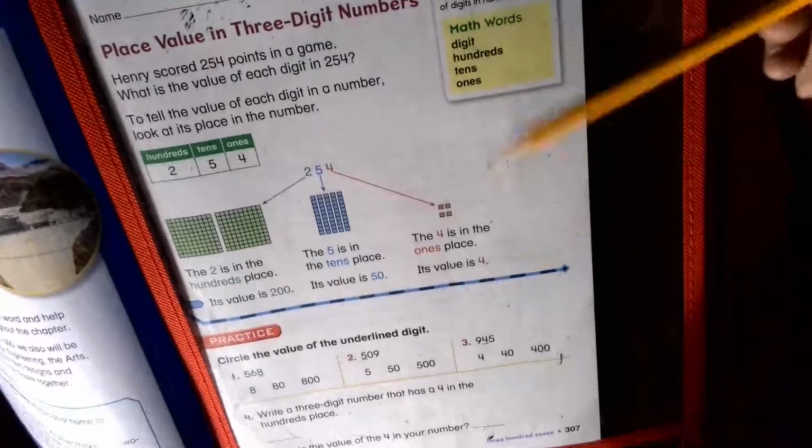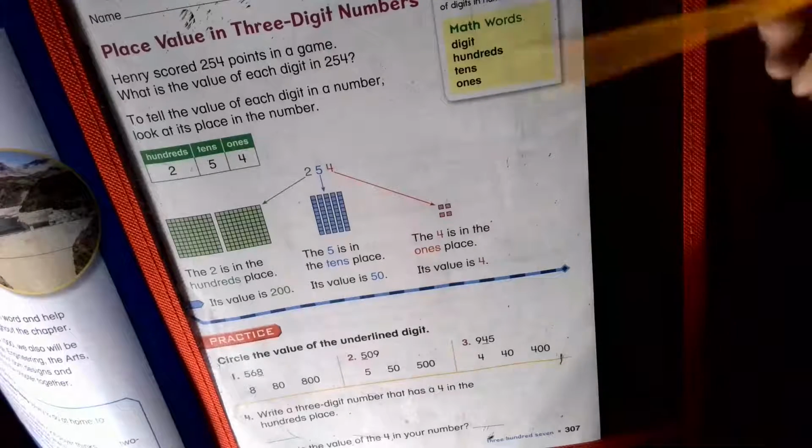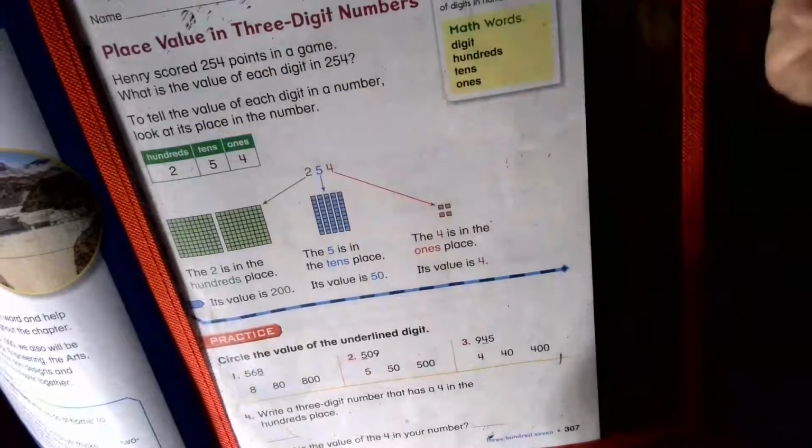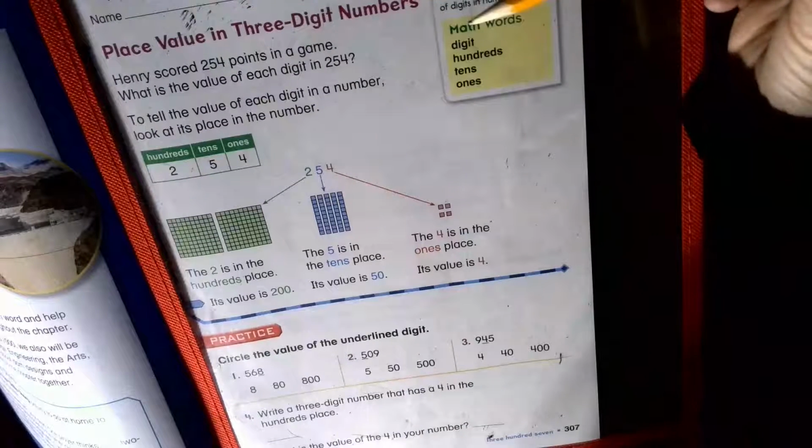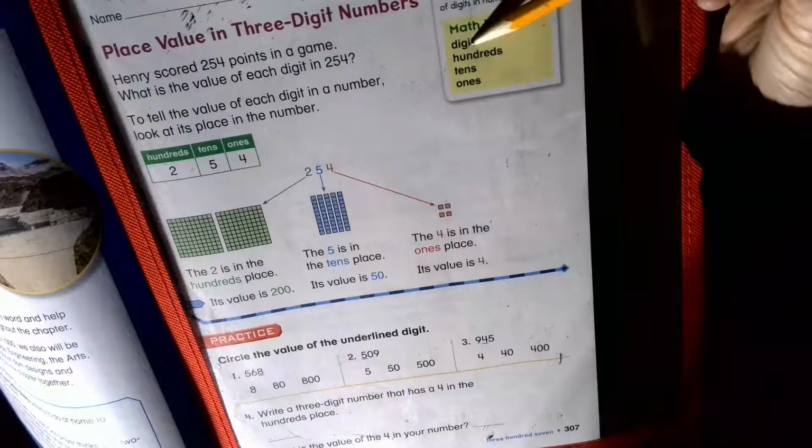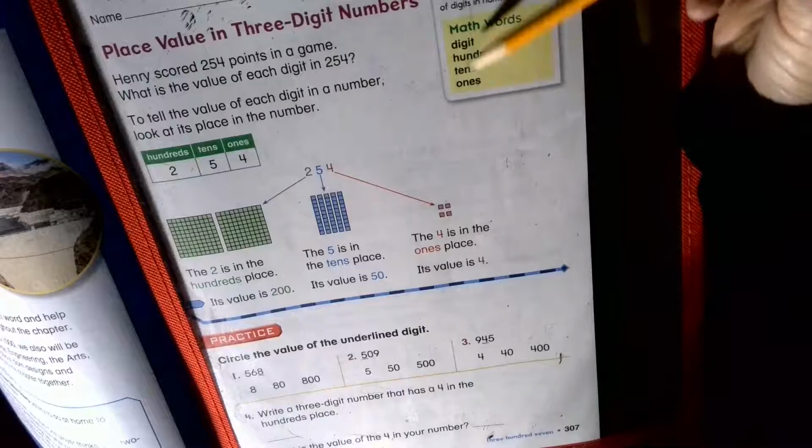Okay, so I'm going to wait till you get it out. Tear it out of your book. You should have a pencil, of course. Okay, we have math words. Digit, hundreds, tens, and ones.